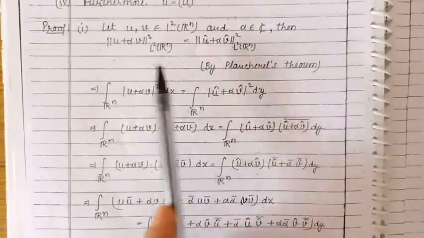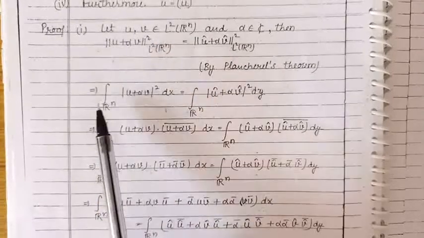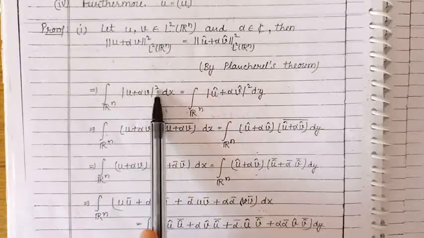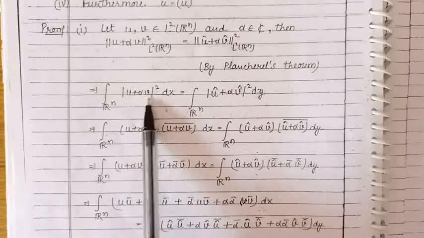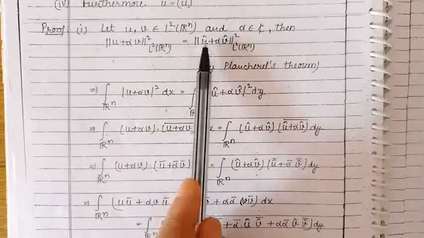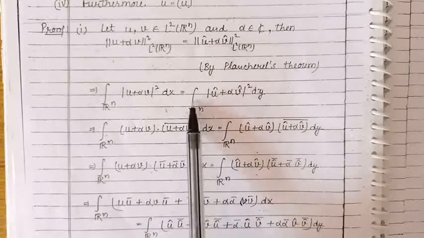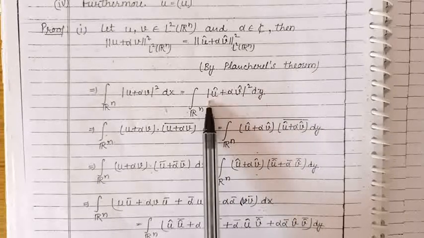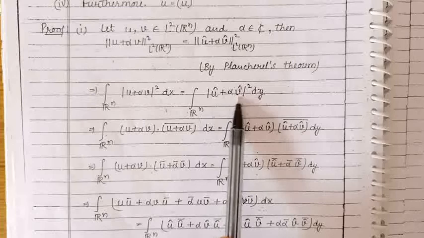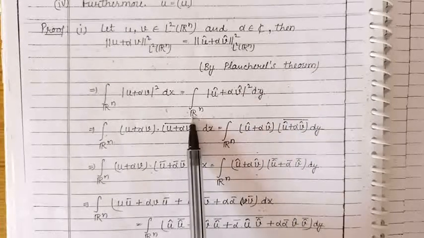Now by definition of norm on this function space, this can be written as the integral of the square of the modulus of u plus alpha v over Rn, and this equals the integral of the square of the modulus of the Fourier transform of u plus alpha v over the space Rn.